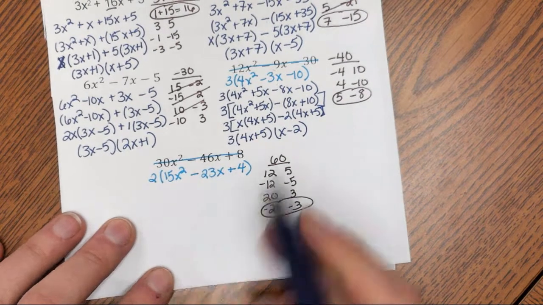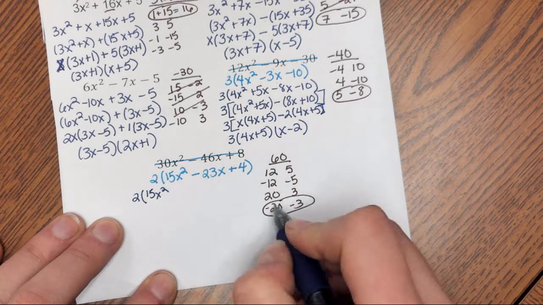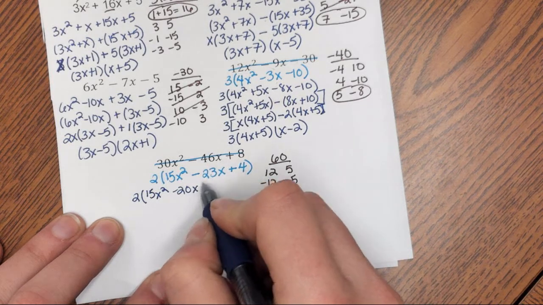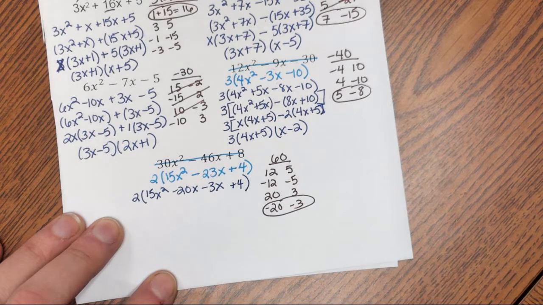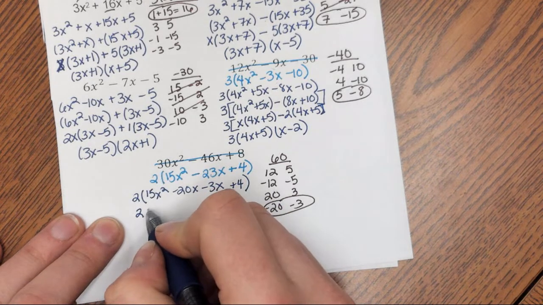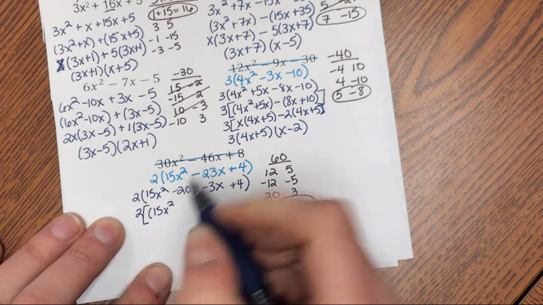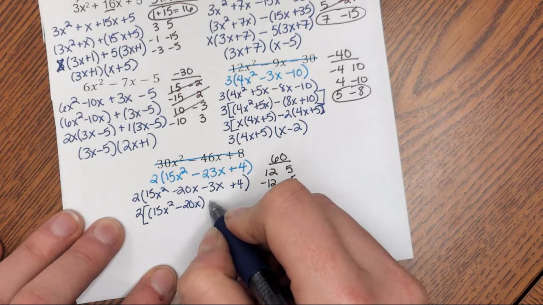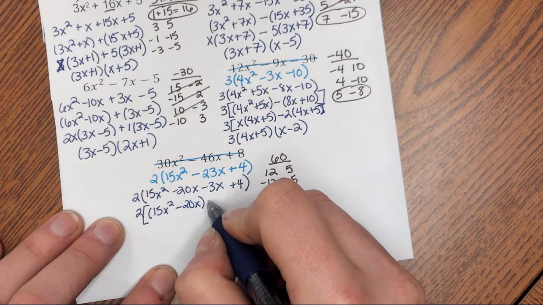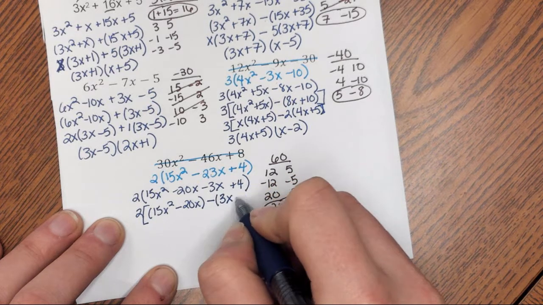So I'm going to rewrite this as 2 times 15x squared minus 20x minus 3x plus 4. Alright, factor by grouping, so I have 2, and then in brackets I'm going to group together 15x squared minus 20x, and then I'm going to use a minus sign, and 3x minus 4.